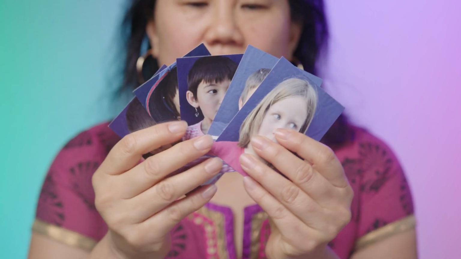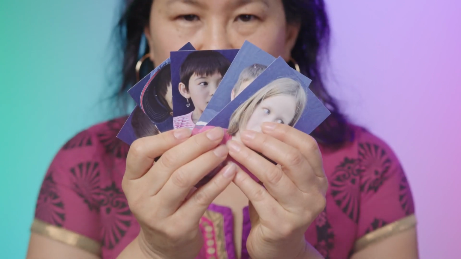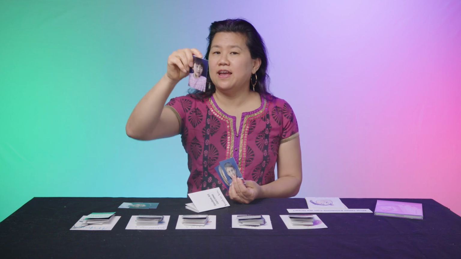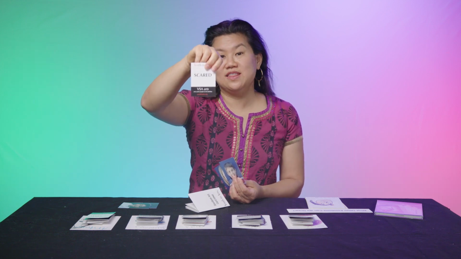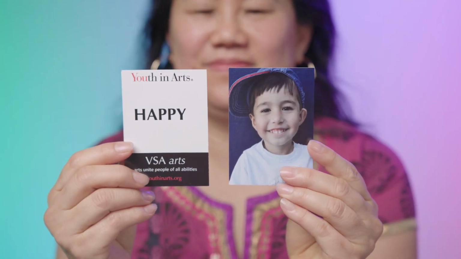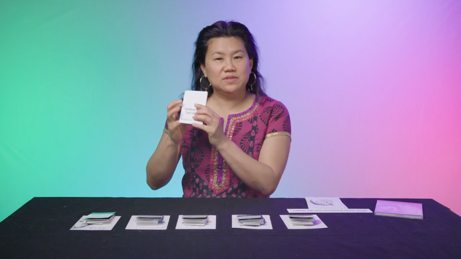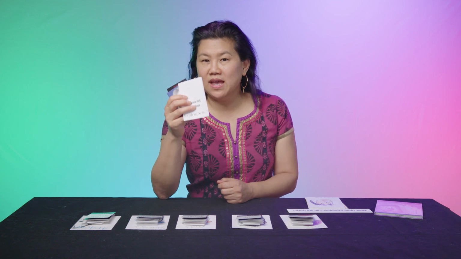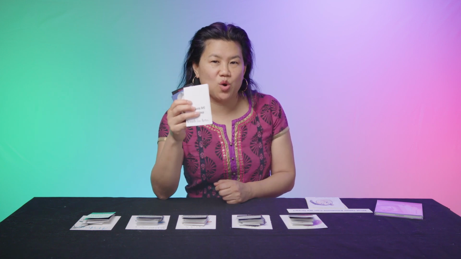Each of them is a kid's face that has a specific emotion. This one is scared, and on the back is written the emotion, scared. This one is happy. So it comes in this little handy booklet that you can actually utilize in the classroom, and there's a series of tools that go with this.